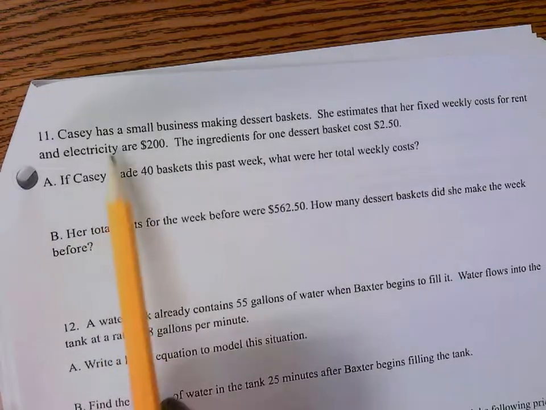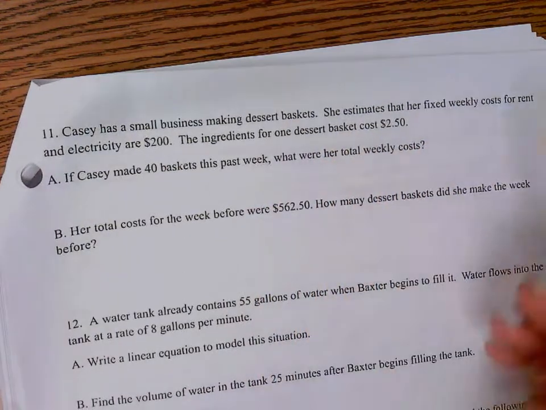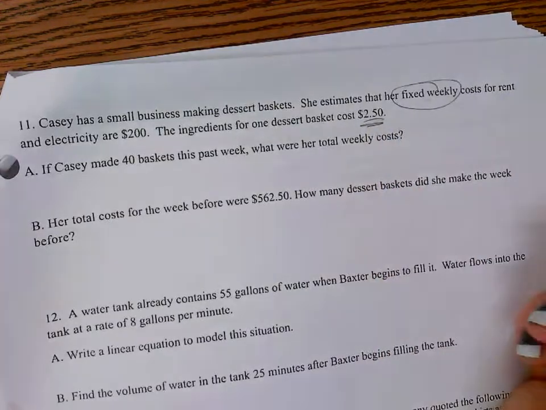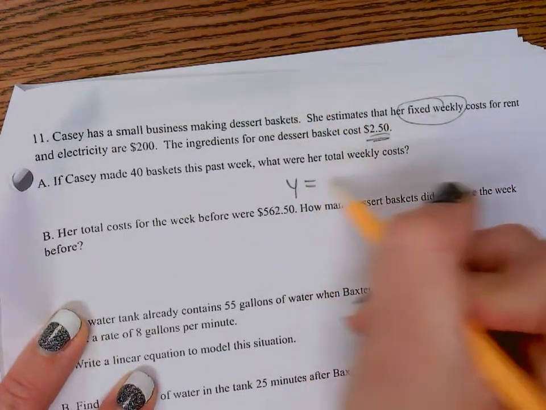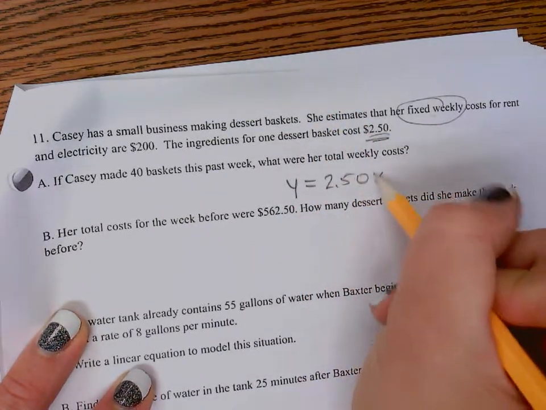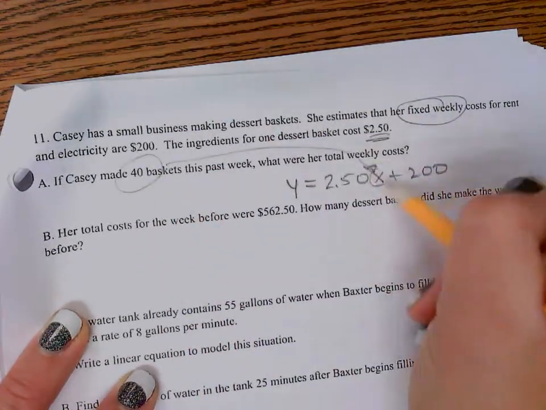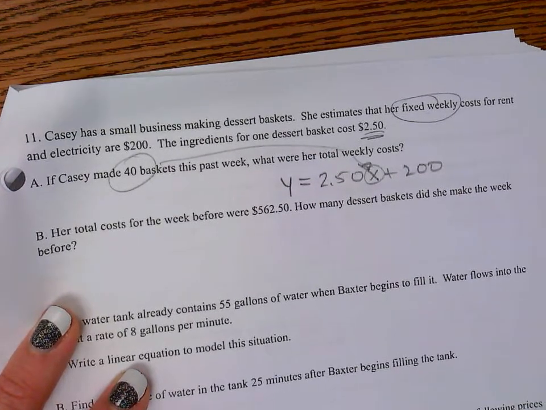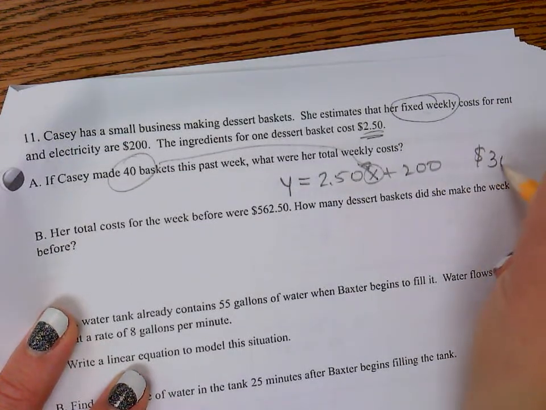Casey is a small business making dessert baskets. Her fixed weekly cost, remember that's the y-intercept, is 200. Ingredients per basket is 250, that's her rate. So for 40 baskets, what was her weekly cost? So y equals 250x plus 200, and we're going to plug in 40. So 250 times 40 plus 200. She had a fixed cost of $300.